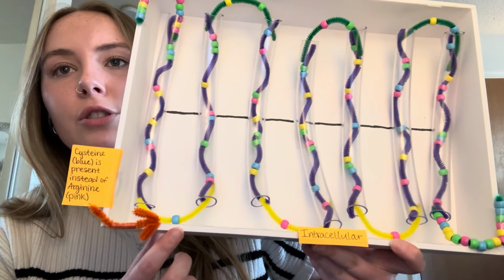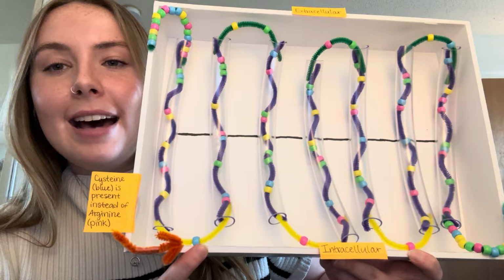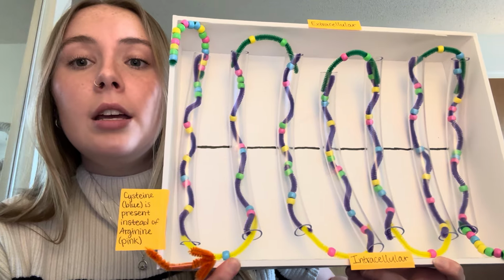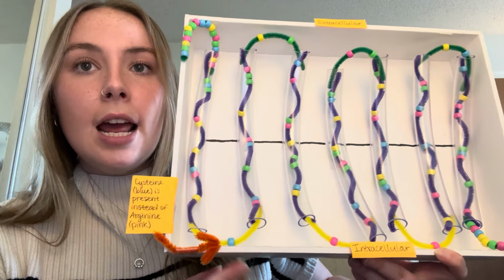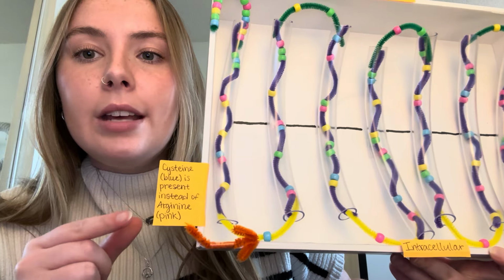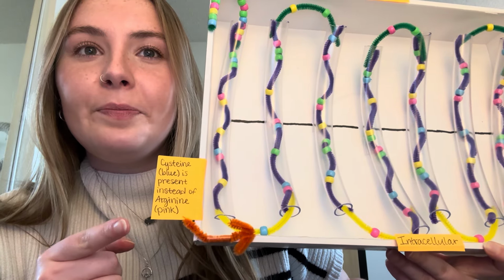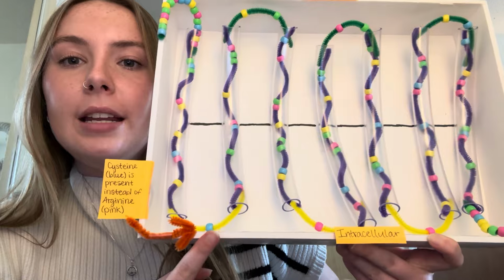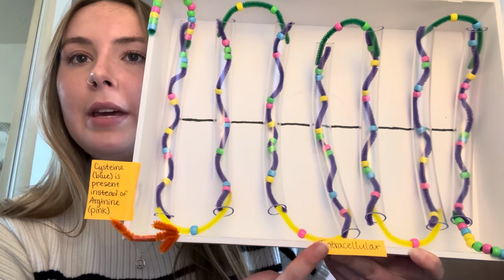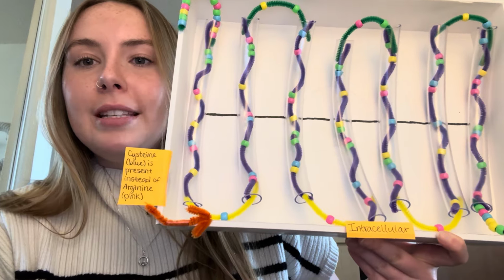here on the first intracellular loop, where I discussed that the R67C mutation occurs, and it shows that cysteine, a blue bead, is present instead of the usual pink bead, which represents arginine.